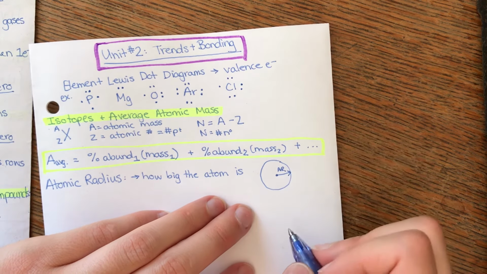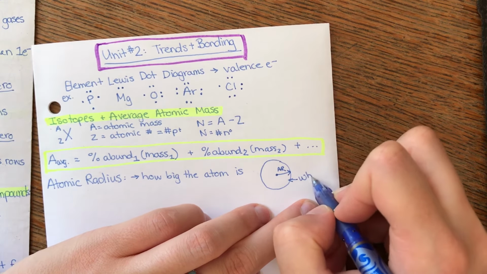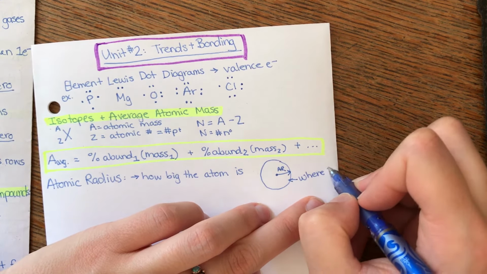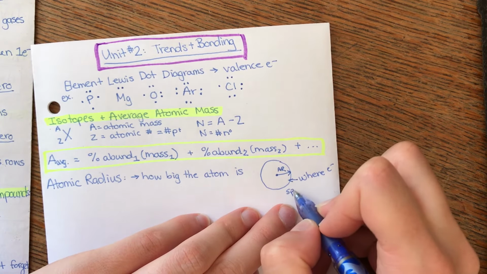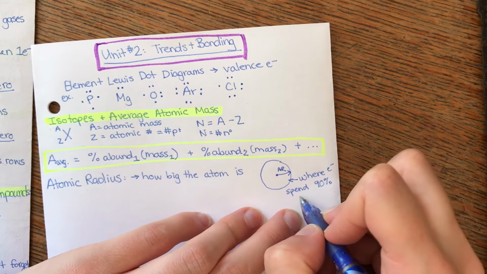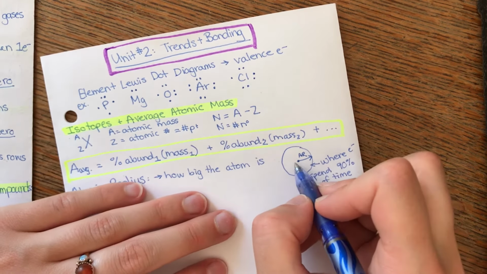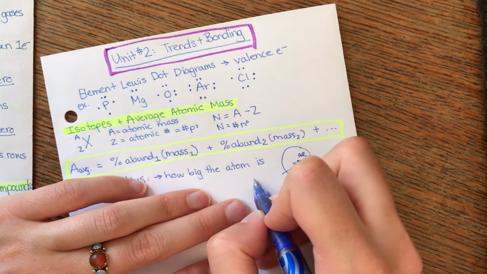So that would be AR. This circle is representing where the electrons spend 90% of their time, and the little dot in the center is the nucleus.